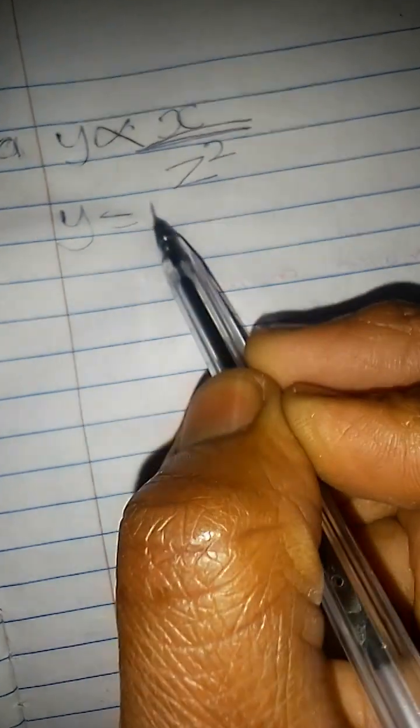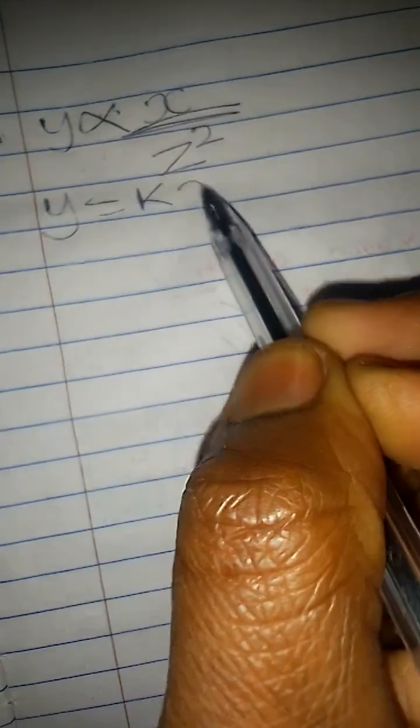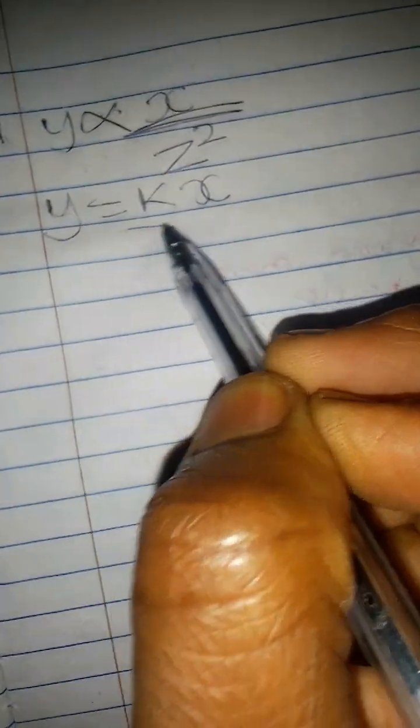So you're told to find the constant k. So I write down this as y is equal to k x over z squared.